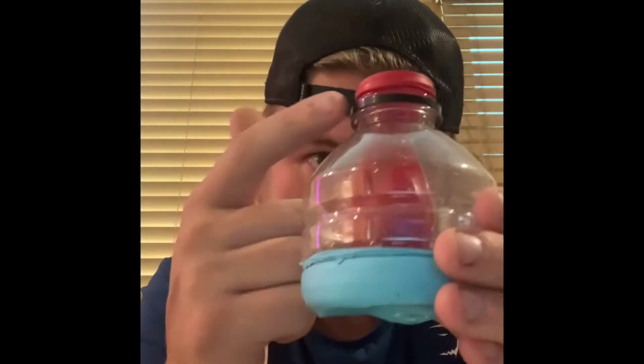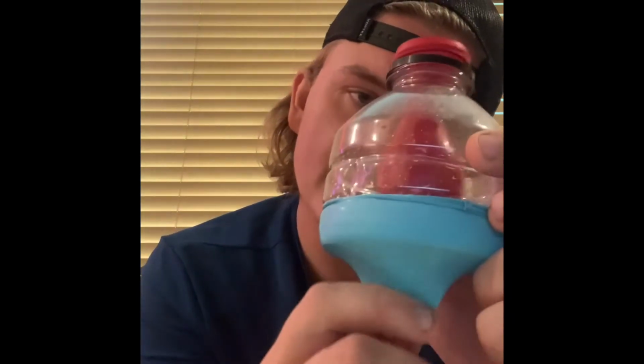Hey guys, so this is my model for the positive negative pressure project we have. To show how it works, the red balloon right here is going to represent the lungs and the blue balloon is going to represent the diaphragm. If you pull down on the diaphragm, the balloon is going to inflate. You push up on the diaphragm, it's going to deflate.